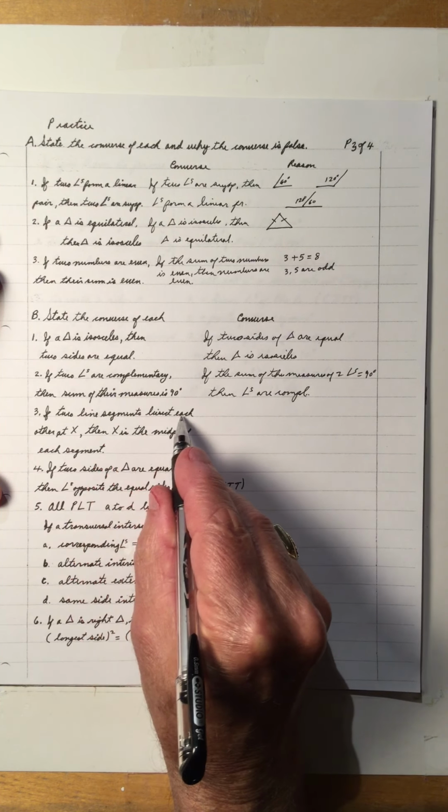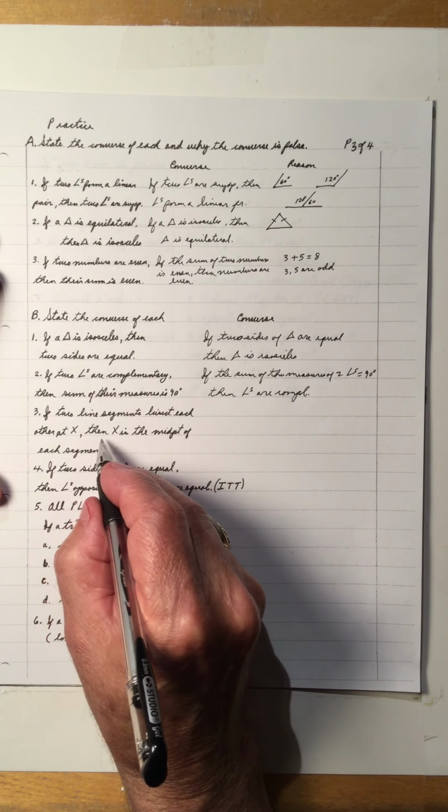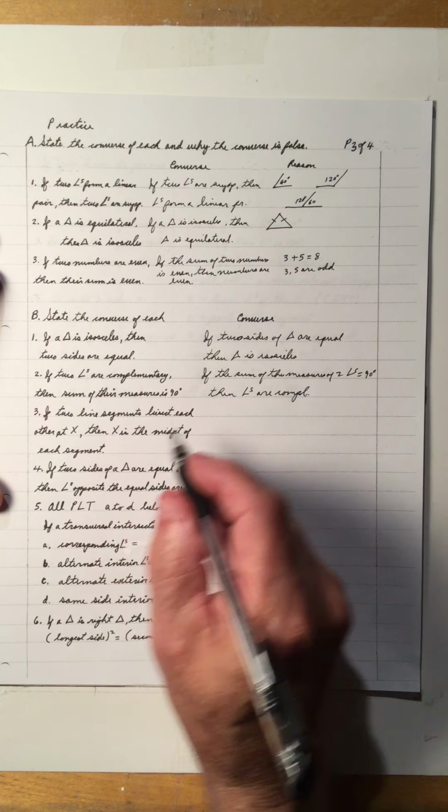If two line segments bisect each other at X, then X is the midpoint of each segment.